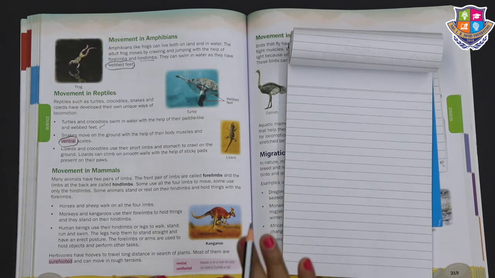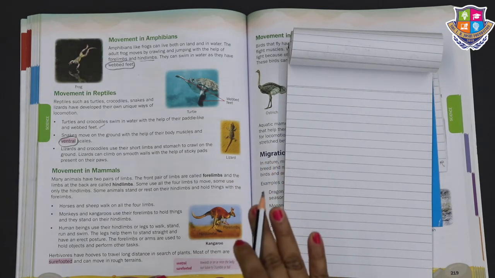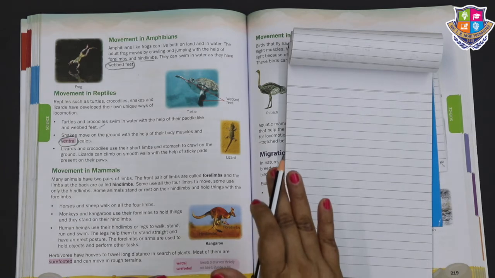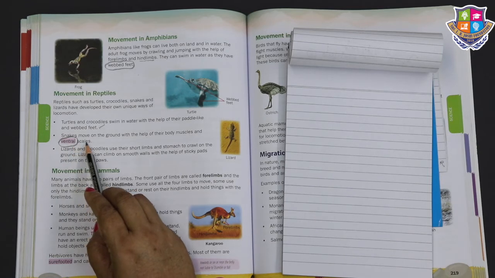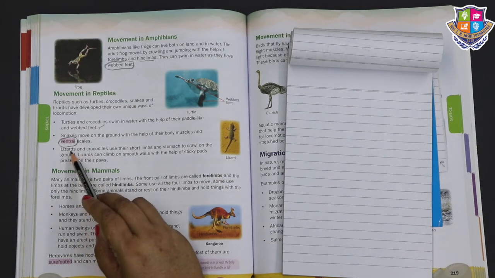Okay, you can see the snake, really close to the ground, moving on its belly. Such a thing is called ventral scale. Let's see what is here.